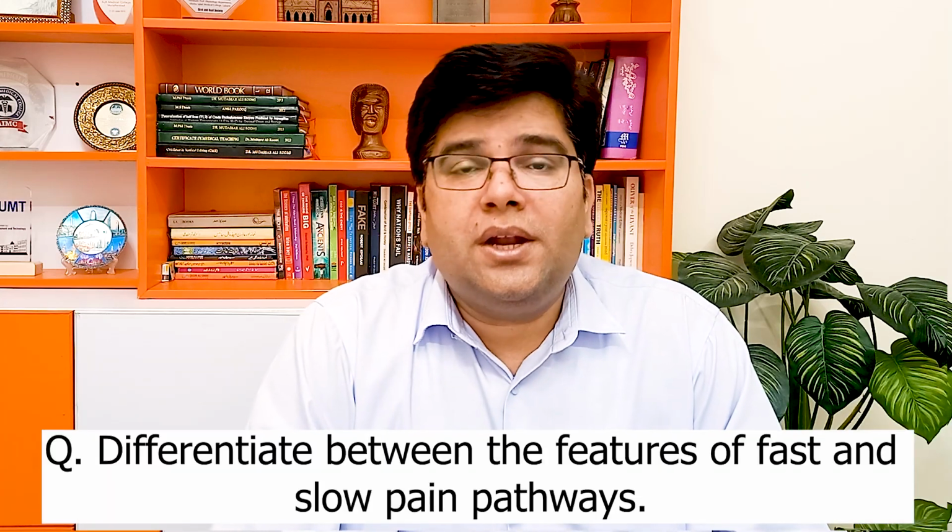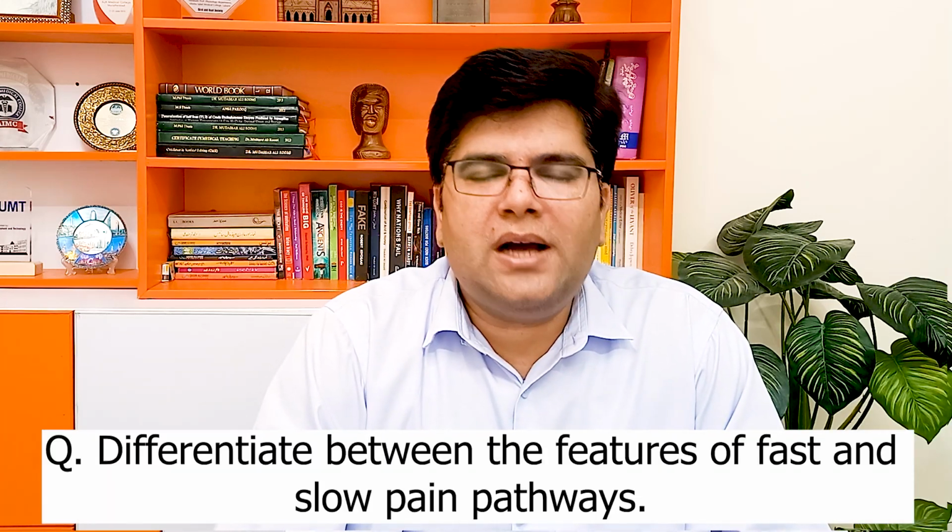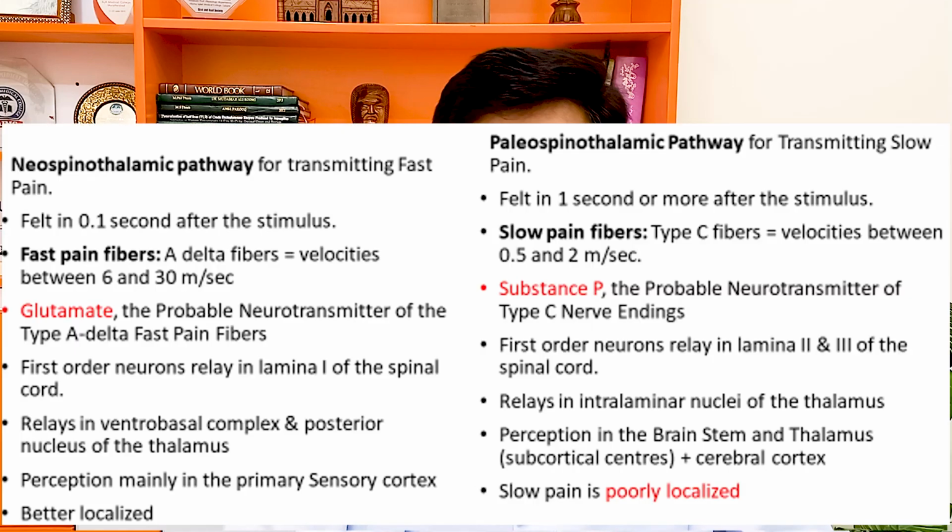Next question is differentiate between the features of fast and slow pain pathways. Fast pain is perceived within 0.1 second after the stimulus is applied. Slow pain is felt in 1 second or later after the stimulus is applied. Fast pain is carried by neospinothalamic pathway and slow pain is carried by paleospinothalamic pathway.